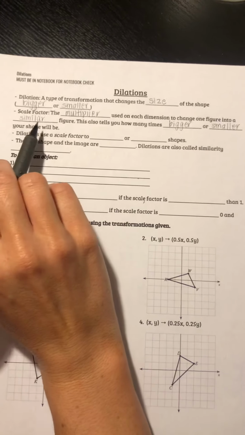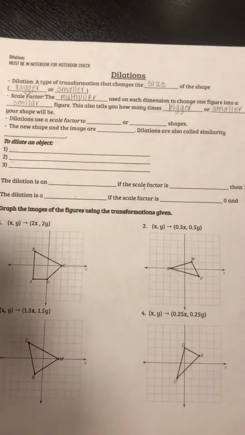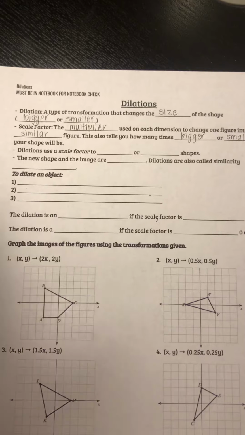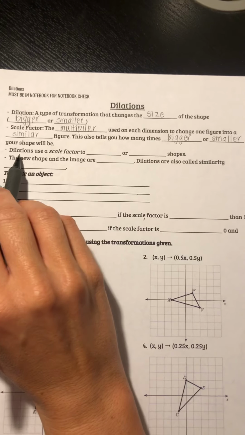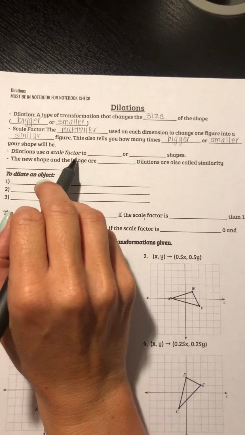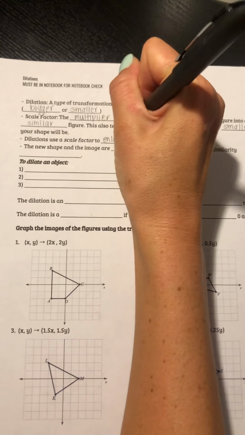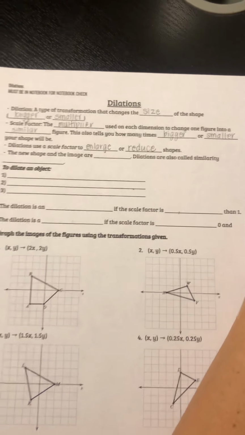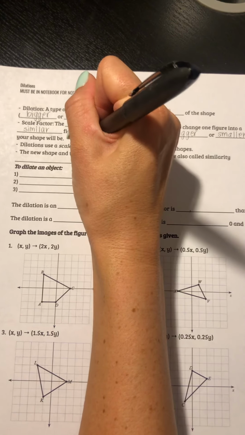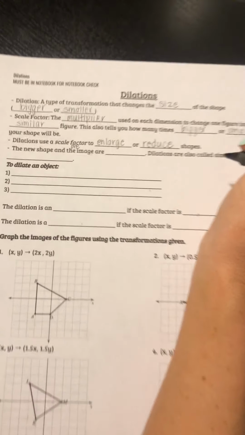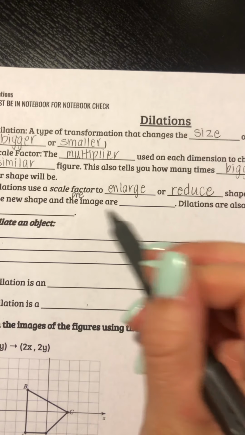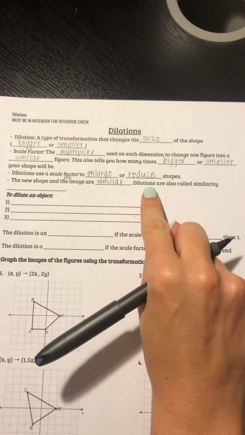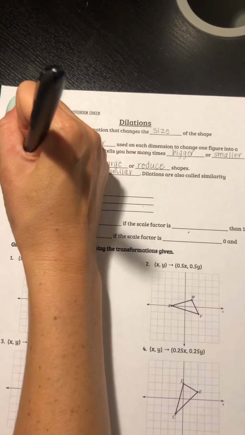So we say it's a similar figure, not a congruent figure, because congruent means same shape and same size. So now it's just a similar figure because it's going to be a different size, but the same shape. So dilations use a scale factor to enlarge or reduce shapes. The new shape and, this should actually say pre-image, so just add that in there, the new shape and the pre-image are similar. And so dilations are also called similarity transformations.